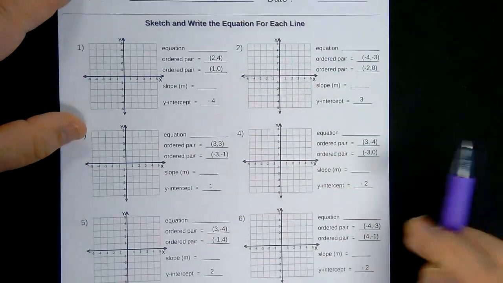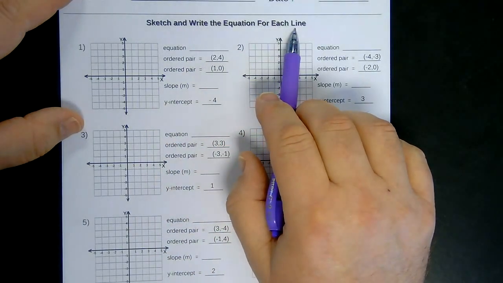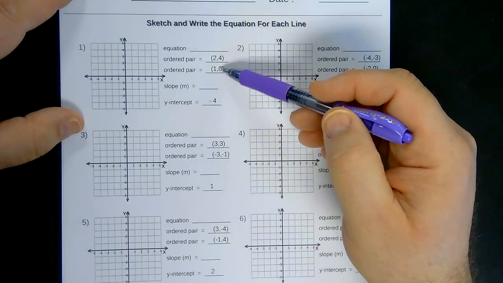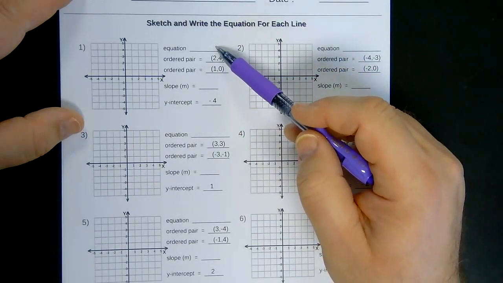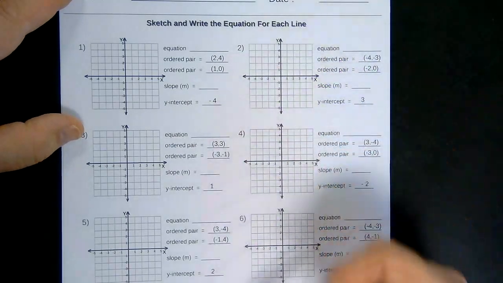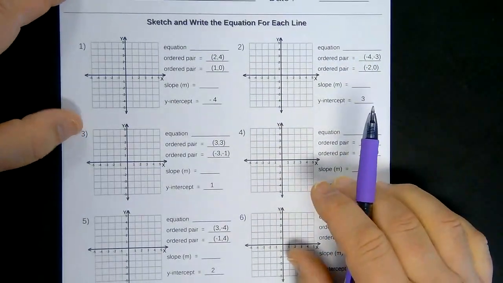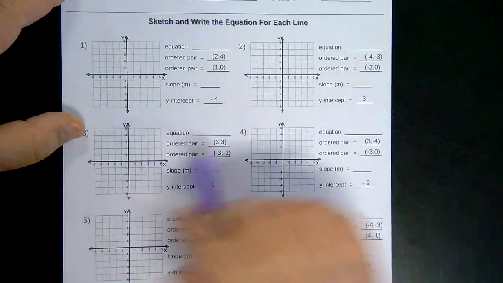Good morning. The next worksheet we're going to work on is called Sketch and Write the Equation for Each Line. In this handout, we're given certain information, ordered pairs, 2 points, and a y-intercept. And we have to come up with the equation and the slope. Okay, so you can do this for all of them. We'll do about 4 or 5 of them, then I'll let you finish up the rest. Again, the answers you can always check with the answer key.